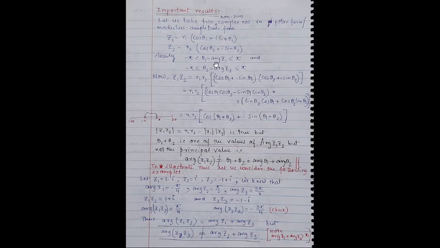Now let us look at certain important results regarding polar representation. Suppose we have two non-zero complex numbers z1 and z2, and they are represented in polar form or modulus amplitude form in the given format.